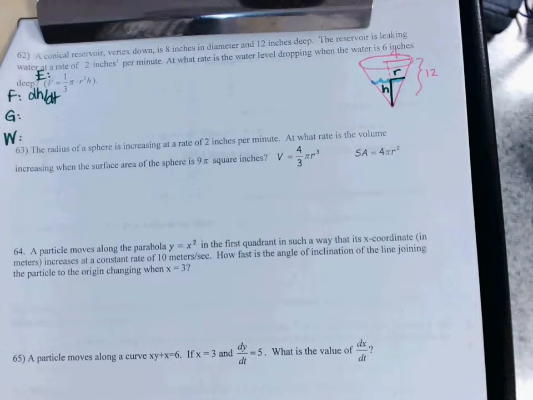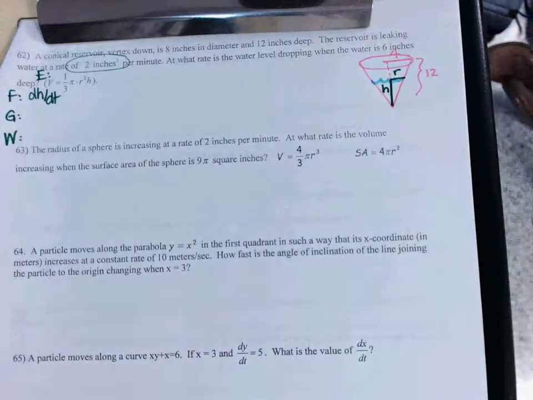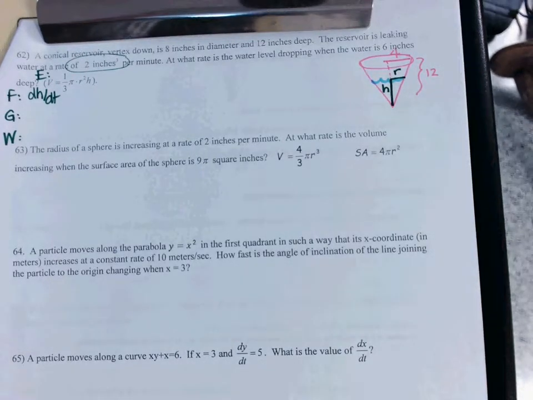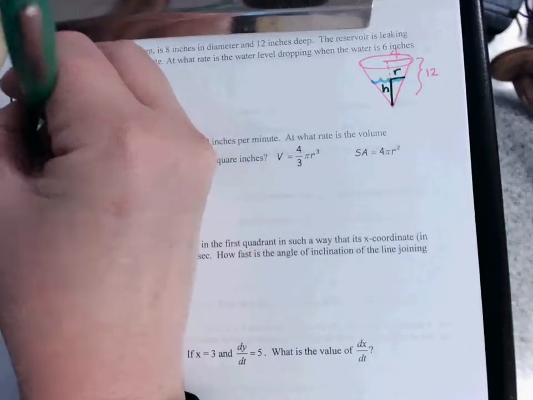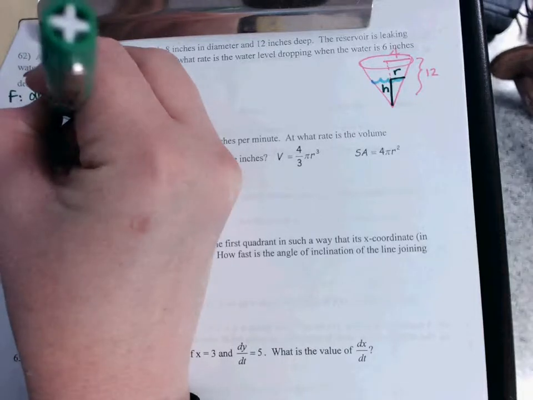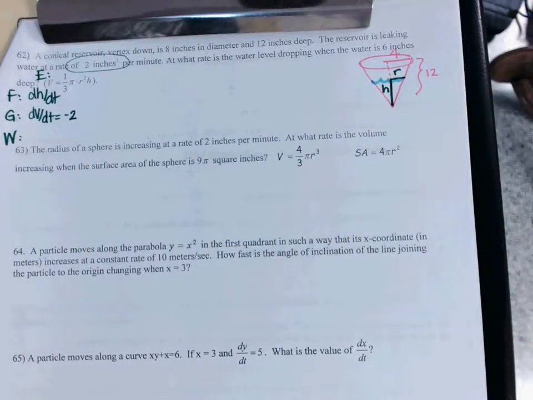Okay, now they told us that it's leaking water at 2 cubic inches per minute. Cubic inches is a measurement of volume or radius. Those are the only 2 letters left. Volume. Okay, should dV dt be positive 2? No. It should be negative because it's leaking, right? So it's happening to your volume. It's decreasing. Okay, then my when, it says when the water is 6 inches deep, that's my height.